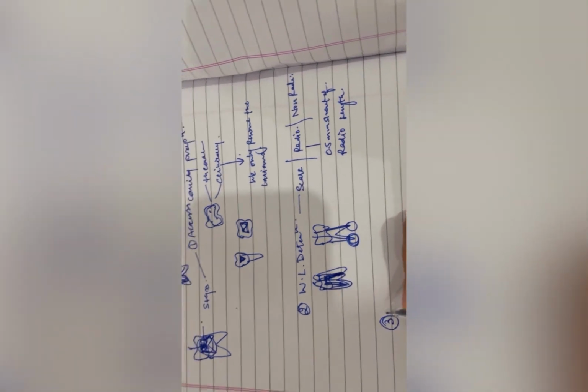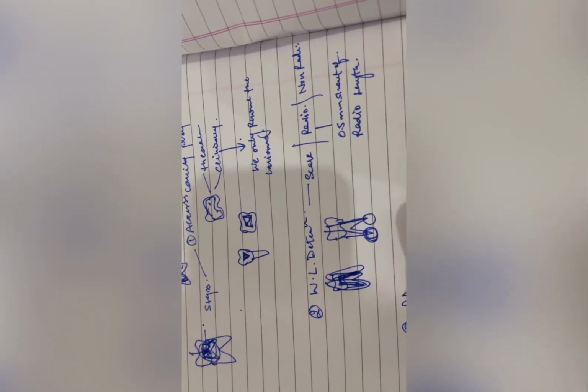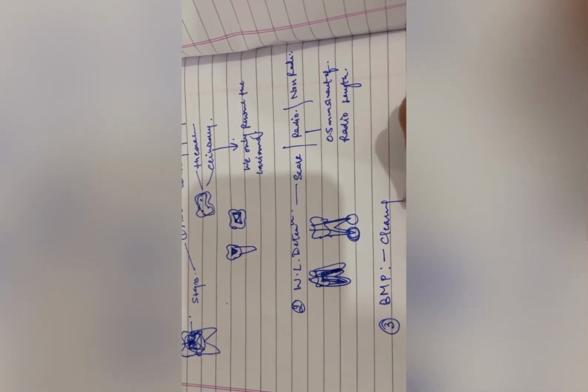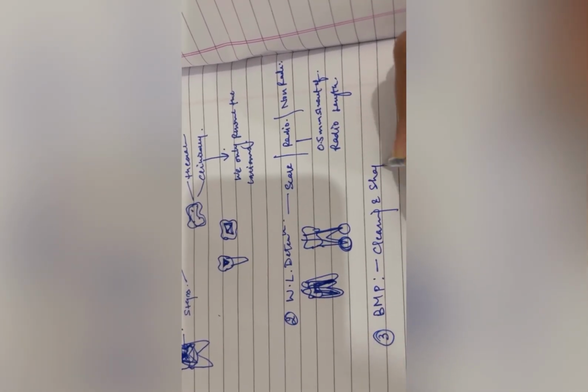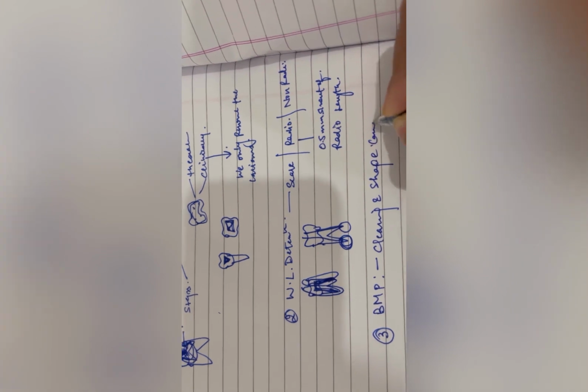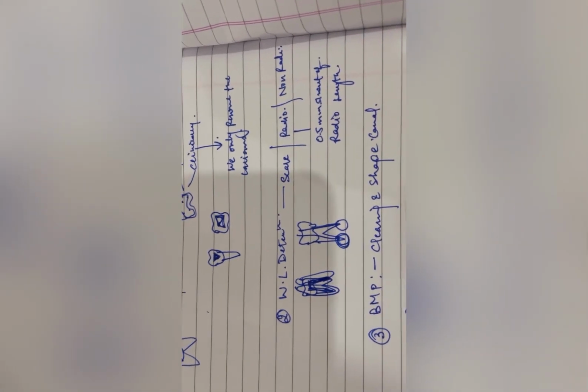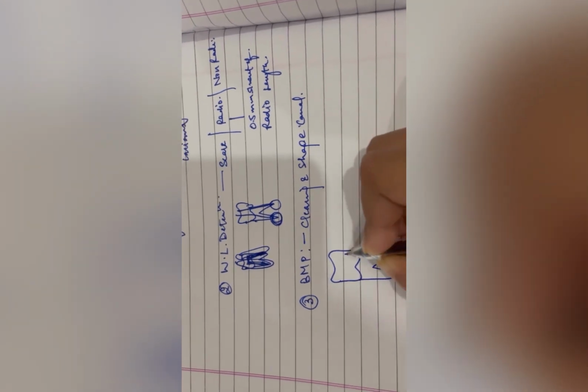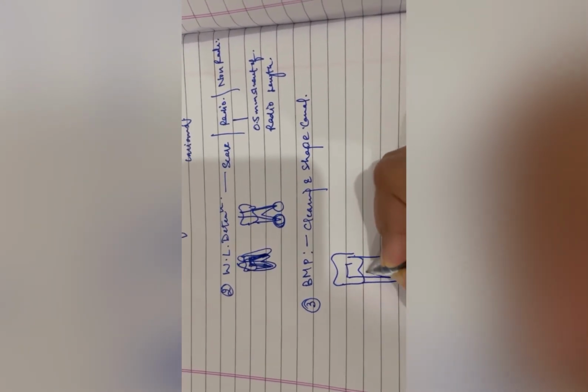Number third step is biomechanical preparation, that is cleaning and shaping of the canal. So here is our canal.